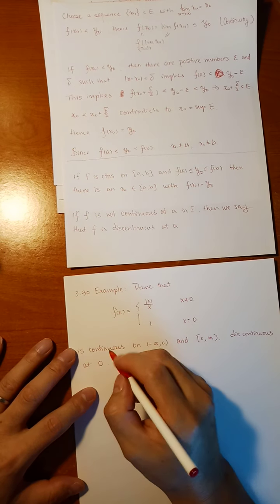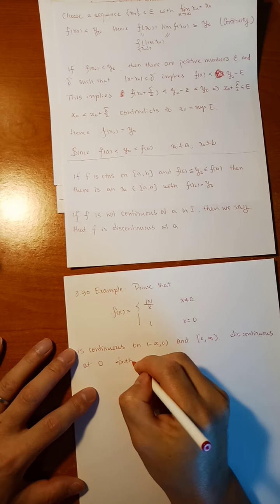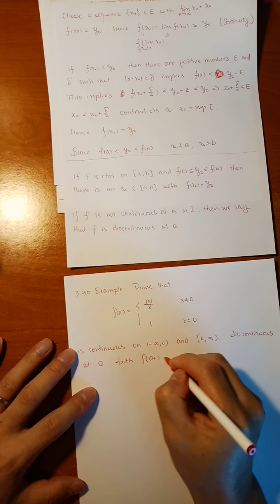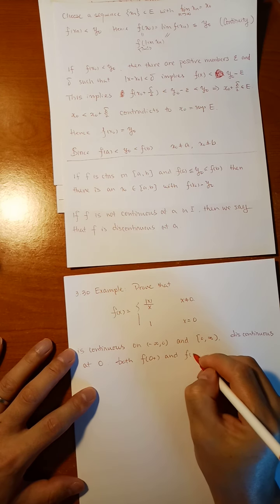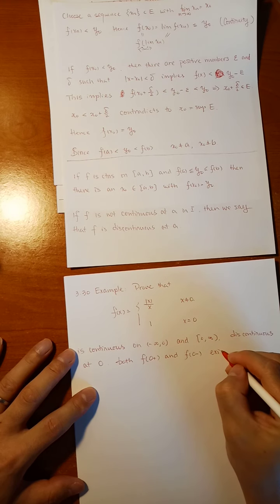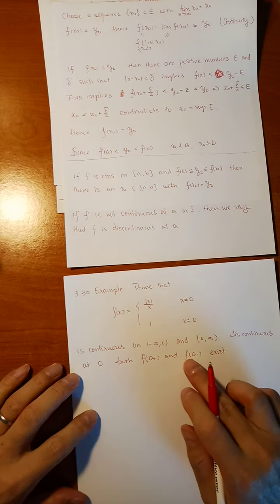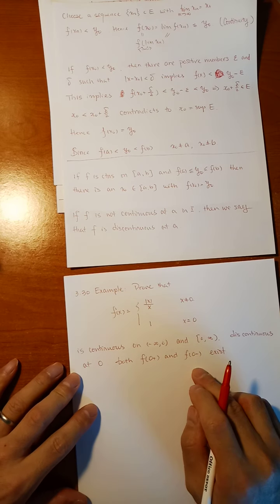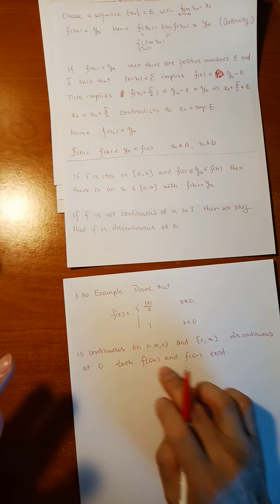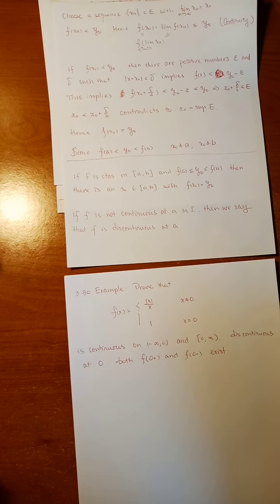Discontinuous at 0. Both f(0+) and f(0-) exist. Okay, you just use the definition to prove that. And you see that f(0+) and f(0-) are different. This is a positive one, this is a negative one, so you have a discontinuous point.